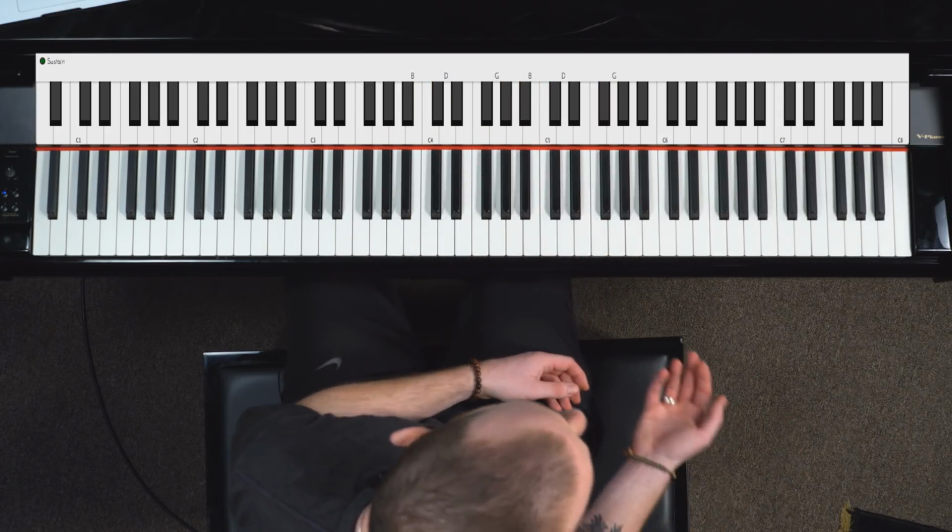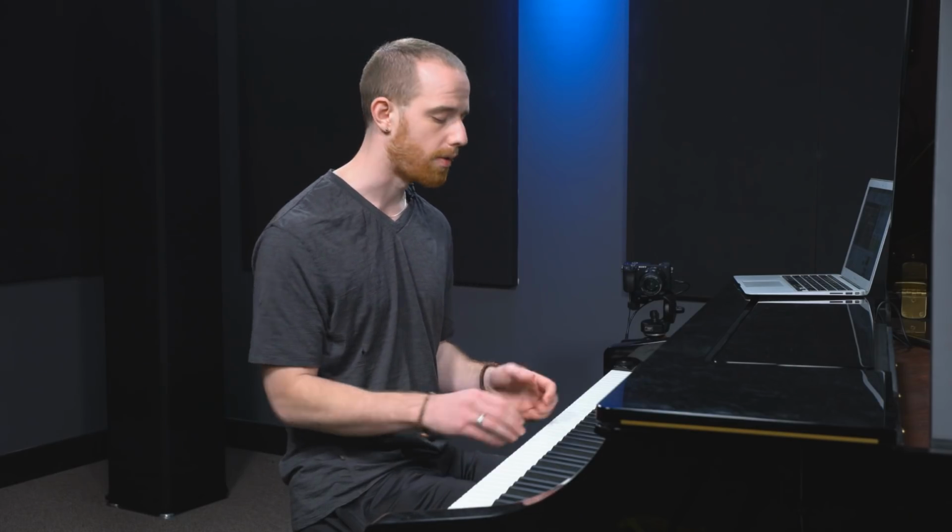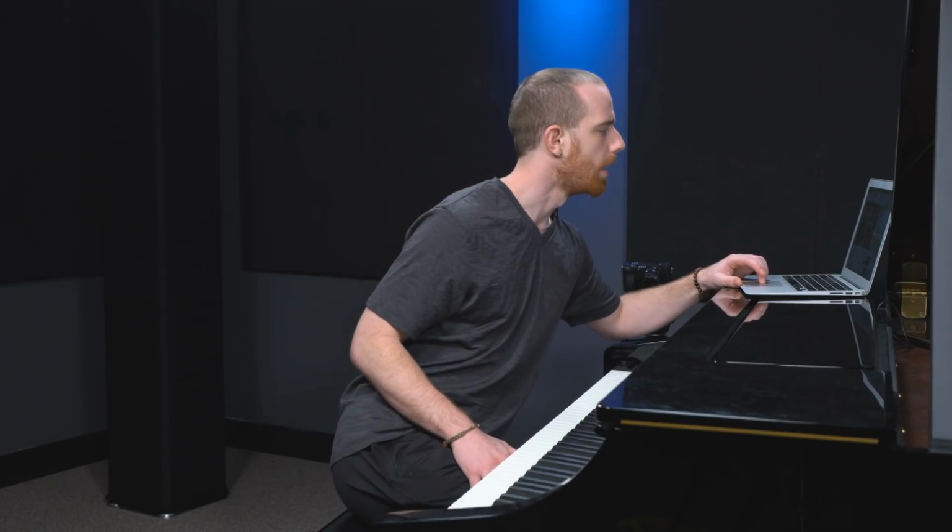To recognize how the chord inversions sound too. So I hope that helps you out.